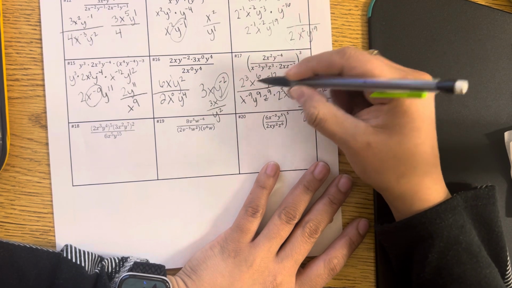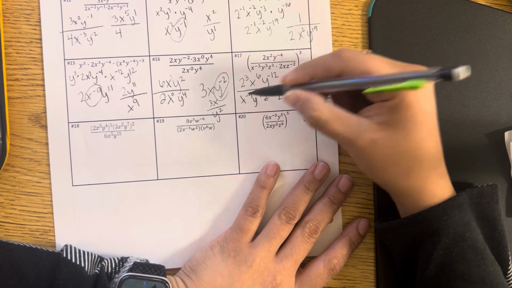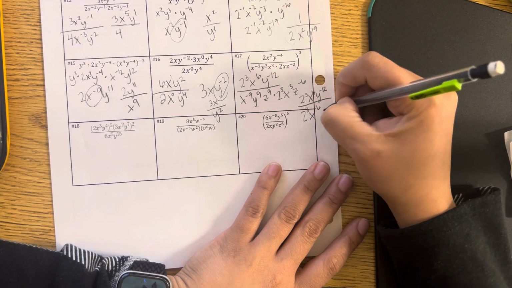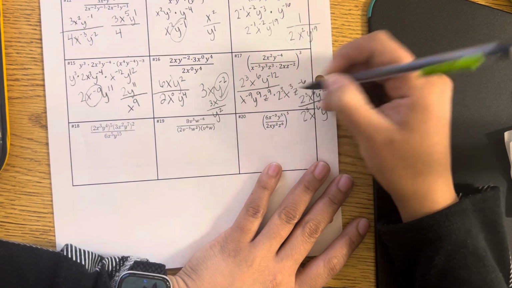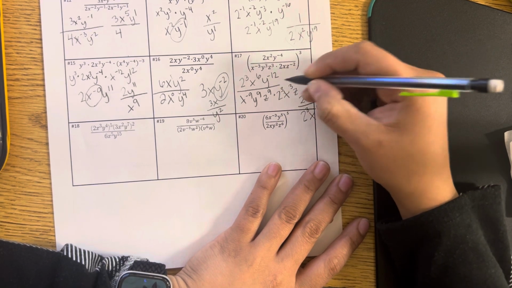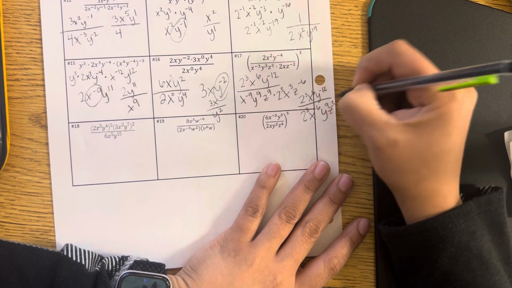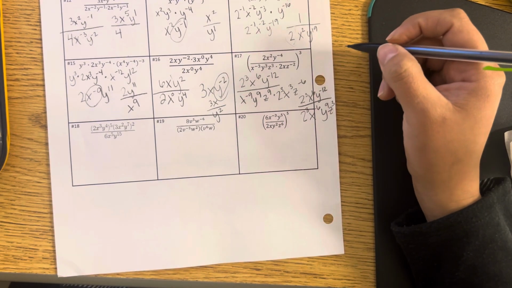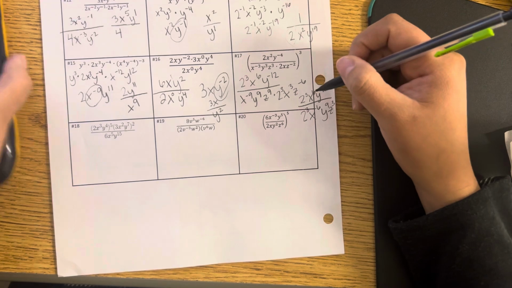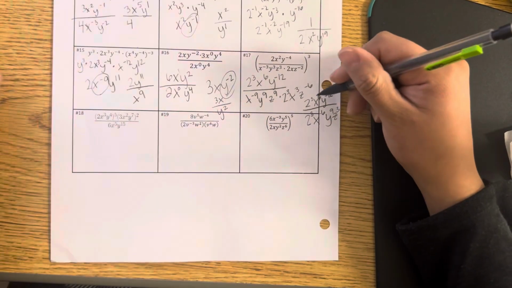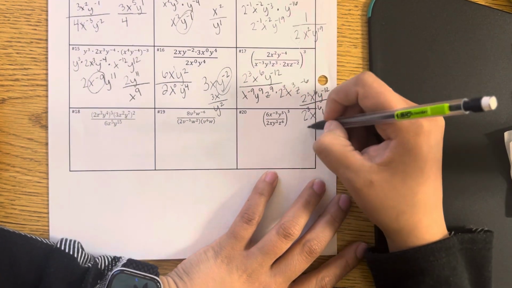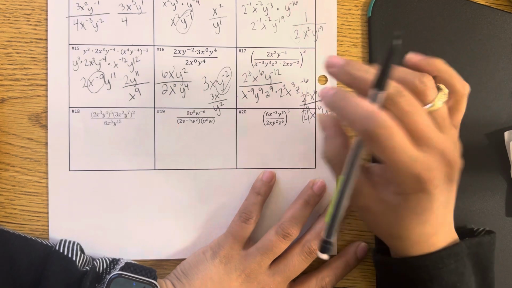X is -9 plus 3, which is -6. And then y is 9, because it's the only one. Z is 9 plus -6, which is 3. Now I'm left with the quotient rule. Well, 2 to the third, if I've cleaned that up, is 8, and 8 over 8 is just 1. So those essentially cancel out.